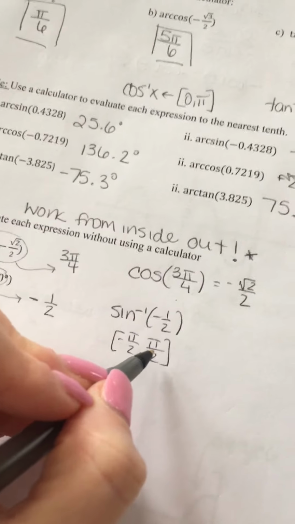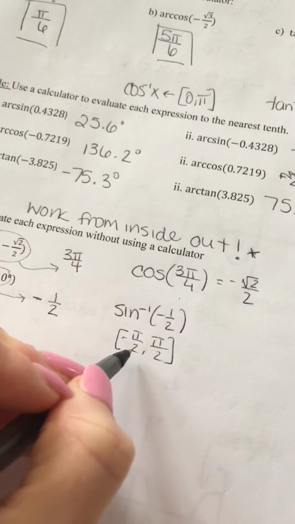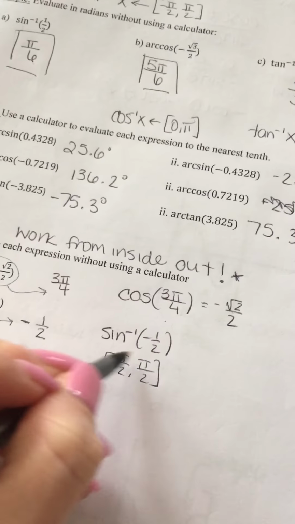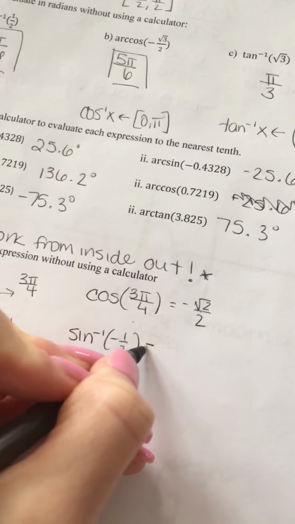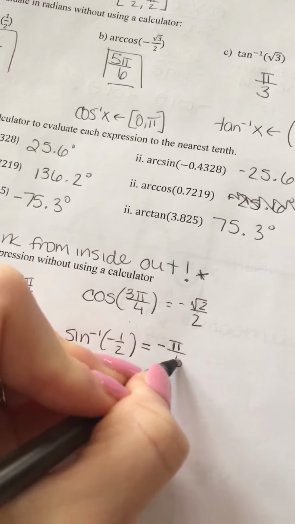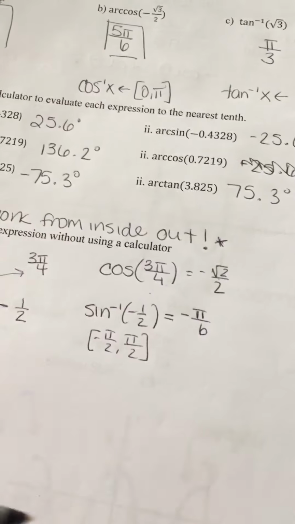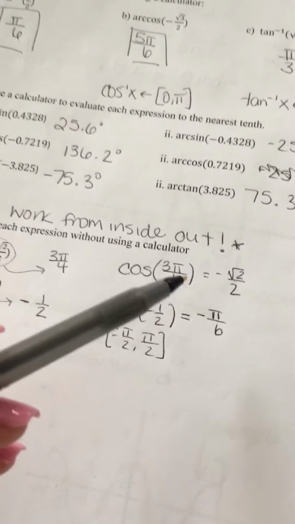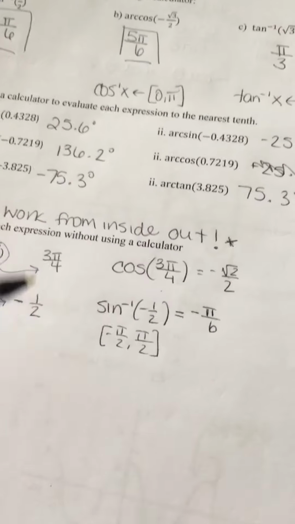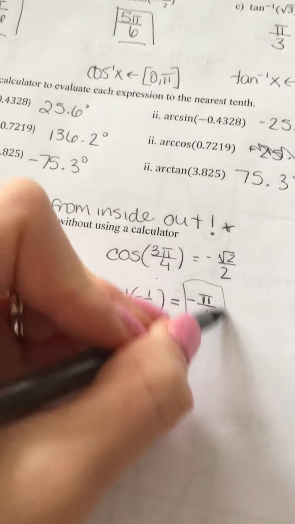So if it's negative, it's either going to be in the first quadrant or in the fourth quadrant technically, but going negative. So because of this domain restriction, we're going to say that this is negative pi over 6. We're not going to give it that fourth quadrant value of 11 pi over 6 because of how we write our domain. So the answer to this question is really negative pi over 6.